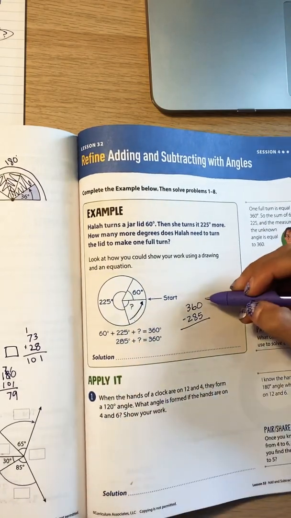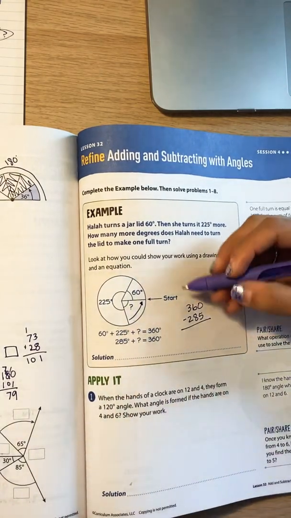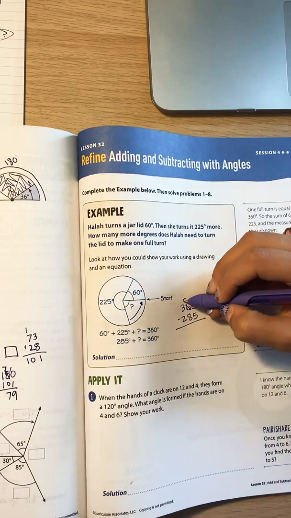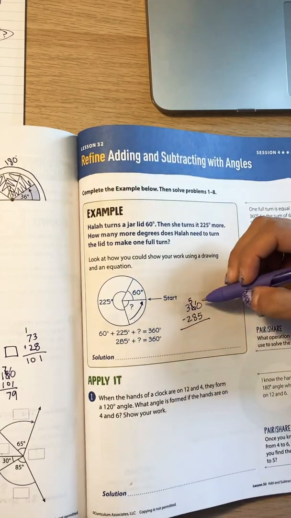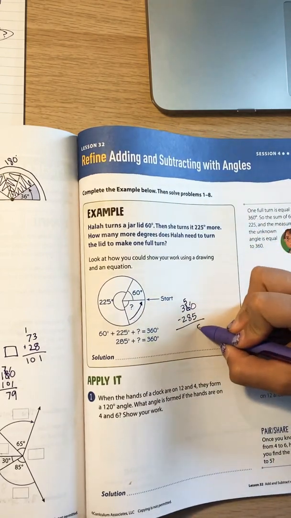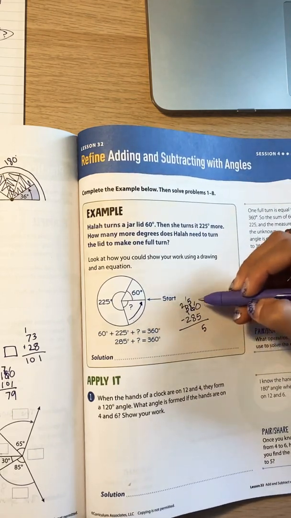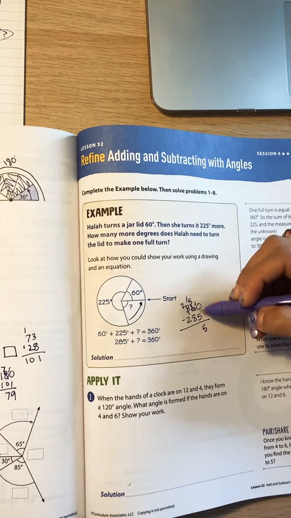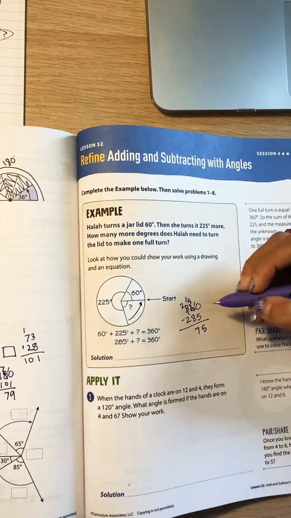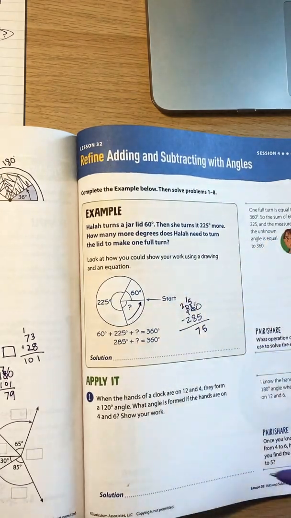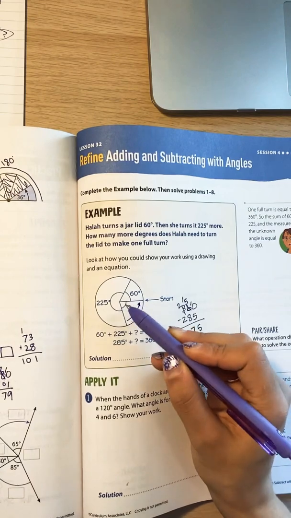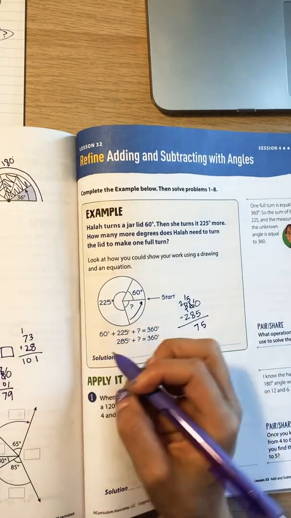All right, so I can't do 0 minus 5. I need to regroup. That becomes 50 and 10. 10 minus 5 is 5. I can't do 5 minus 8, I need to regroup again, and then that becomes 15. 15 minus 8 is 7. And 2 minus 2 is 0. So what's left, that little piece she still has to turn, is 75 degrees.